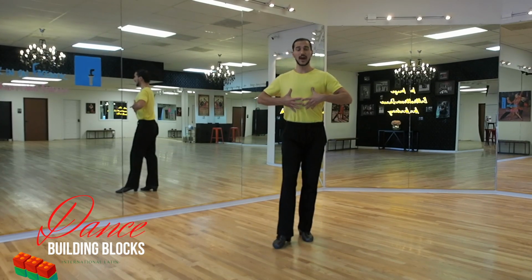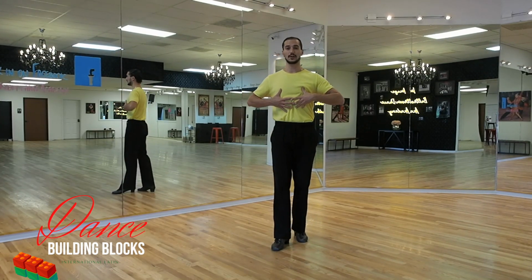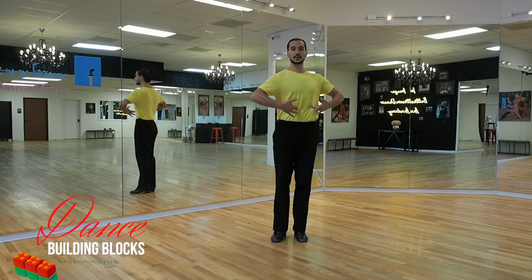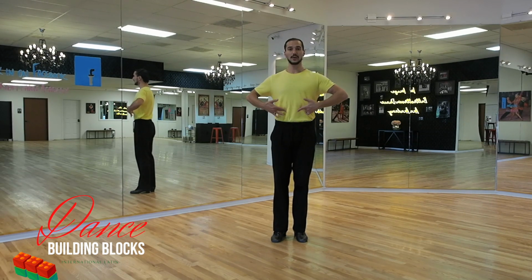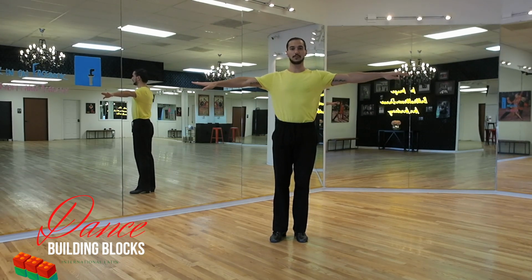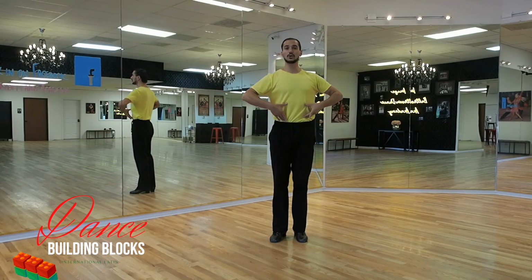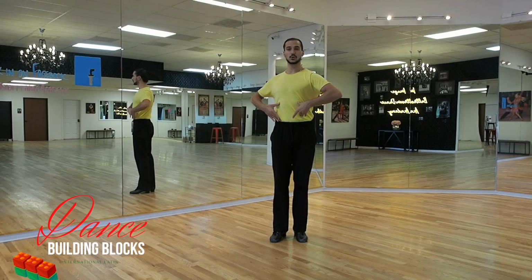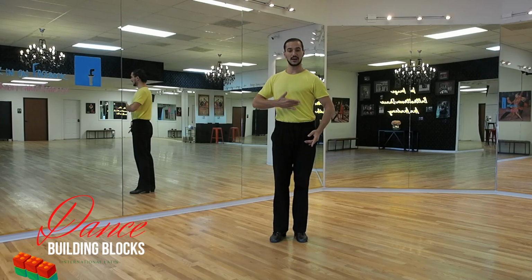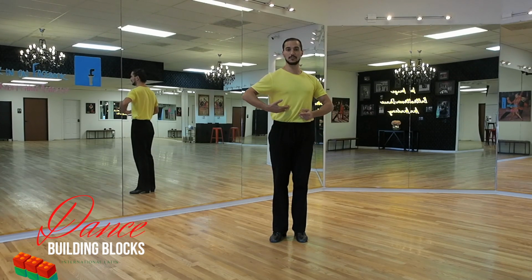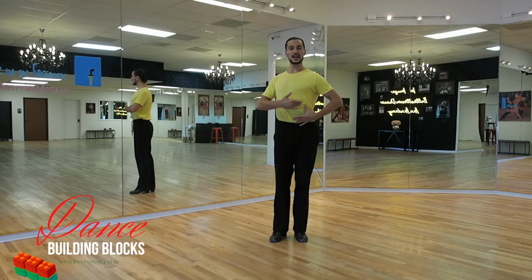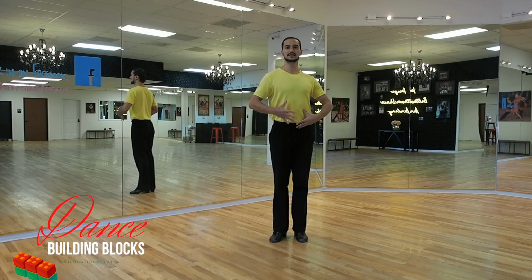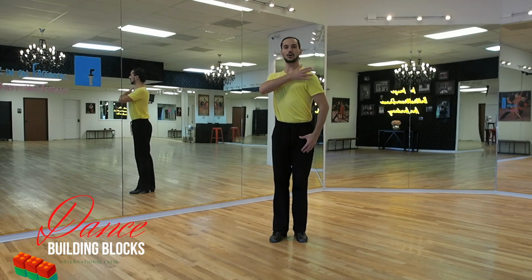So let's talk about the upper body. What can we do with the upper body? We can twist the upper body from side to side, or we can stretch our upper body. The first one is called contra body movement. So we're going to be twisted. This is when we have a leading side. We're going to be using either our rib cage, or if you're a more beginner dancer, sometimes we say your chest or your shoulder.